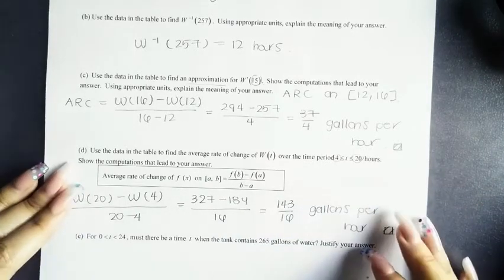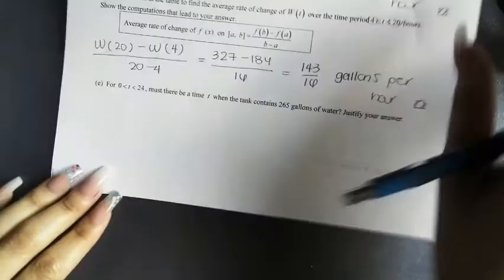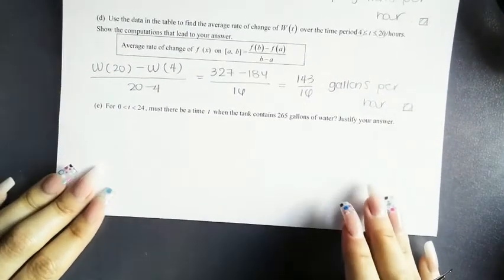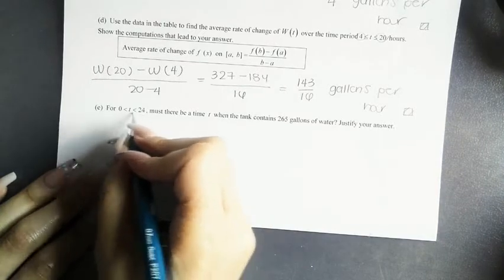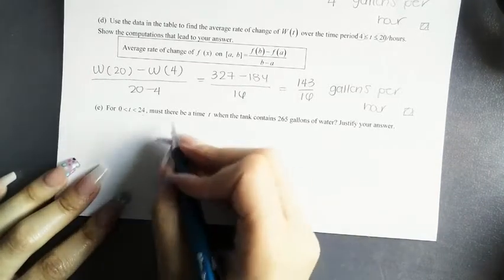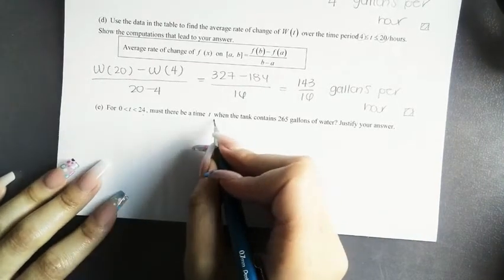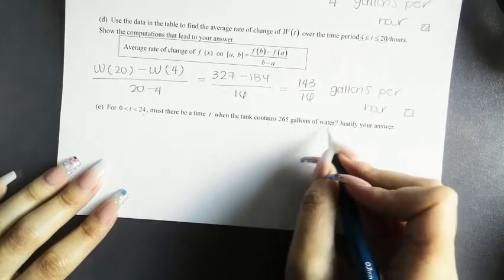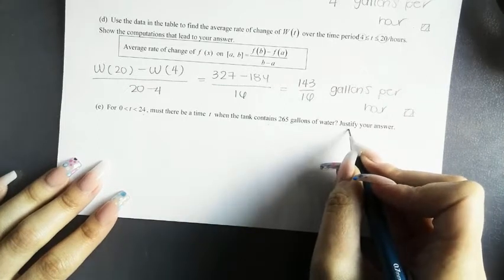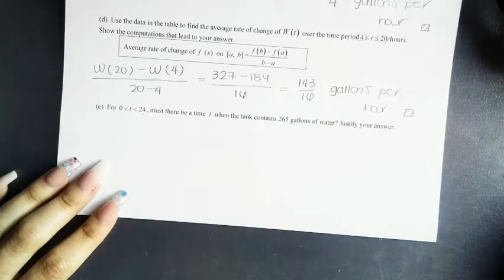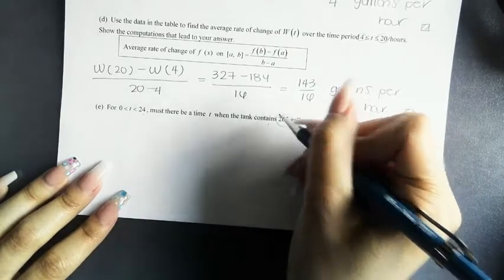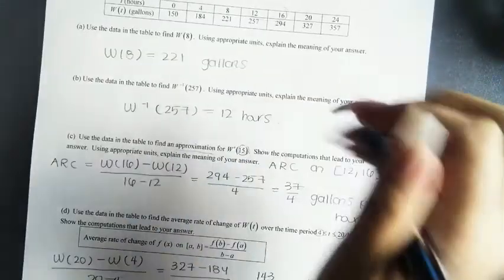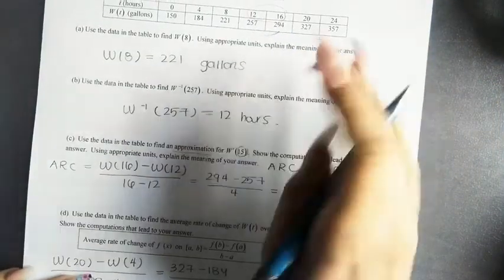The last one that we have over here, let me just show you. For T between 0 and 24, please note that this is not including them, must there be a time T when the tank contains 265 gallons of water? Justify your answer. This one looks really interesting. So 265. You realize that it happens from here to here, right? But we don't know exactly.